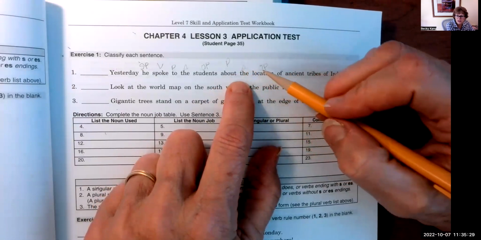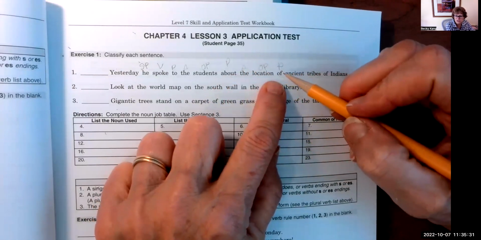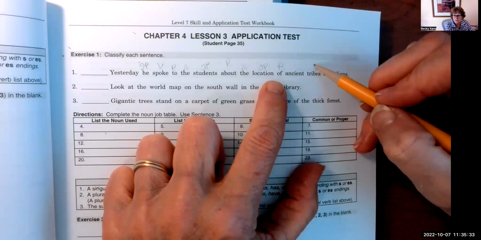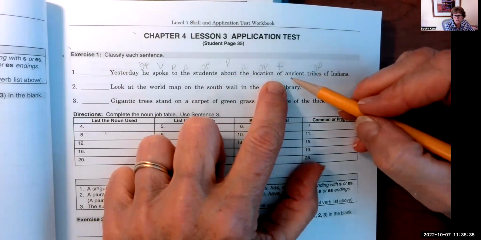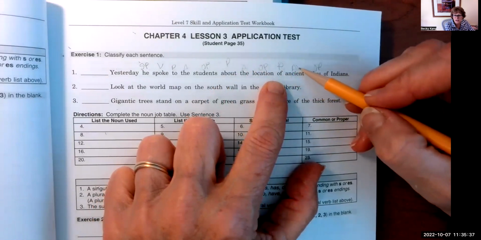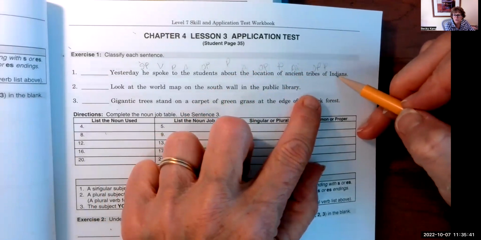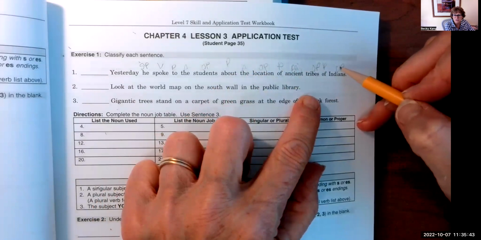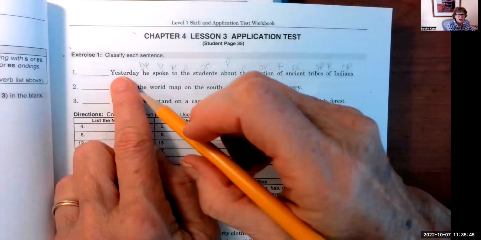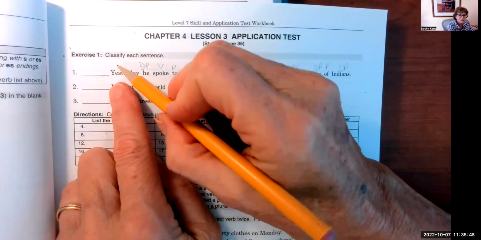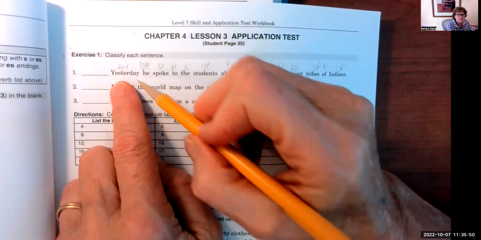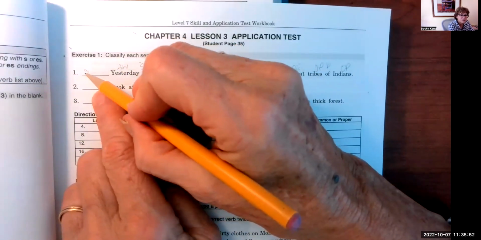The, article adjective. Of, preposition. Of what? Tribes, object of the preposition. What kind of tribes? Ancient, adjective. Of, preposition. Of what? Of whom? Indians, object of the preposition. Spoke when? Yesterday, adverb.